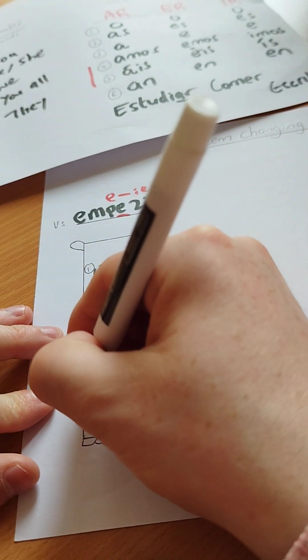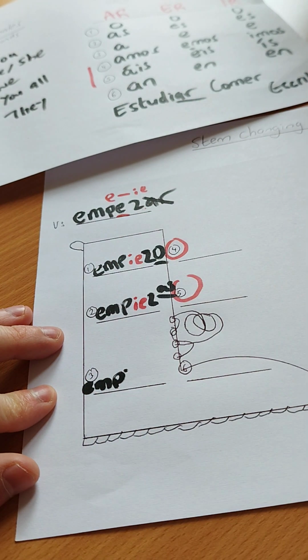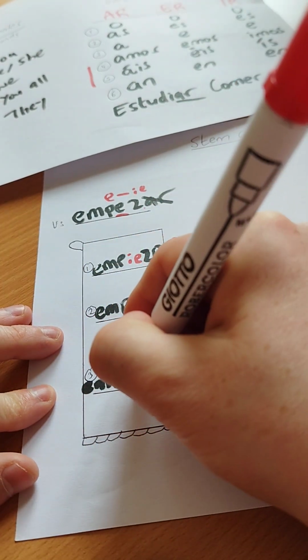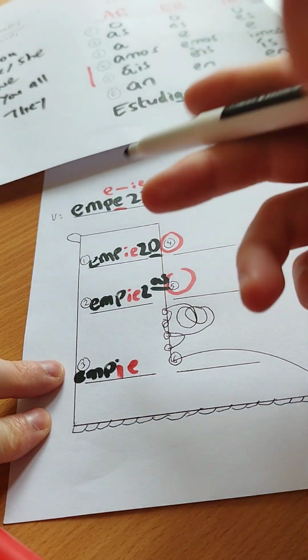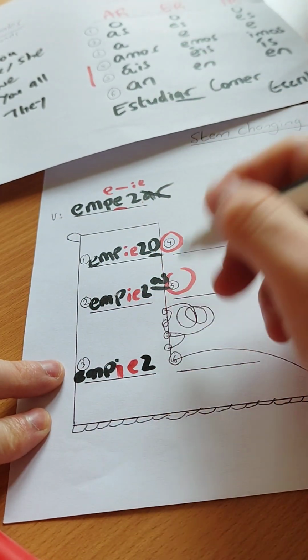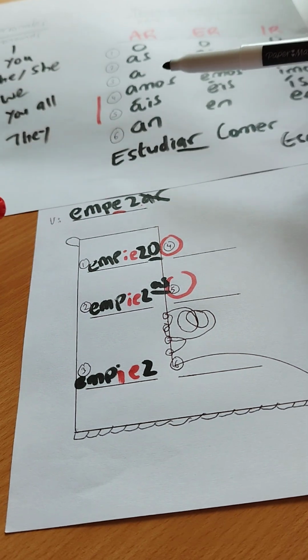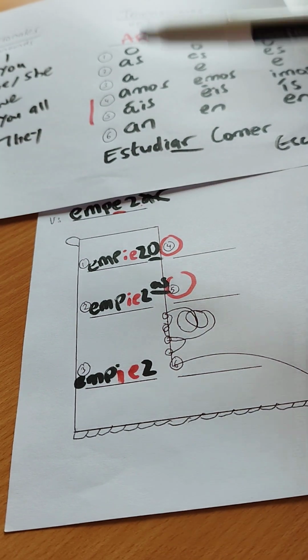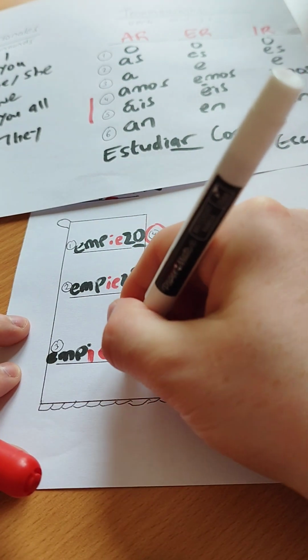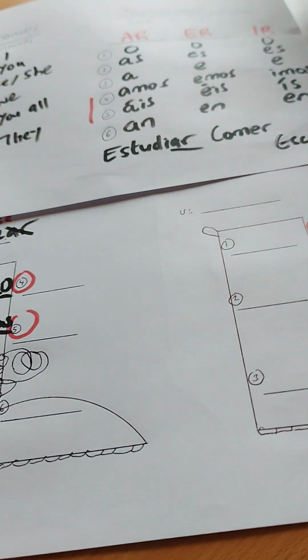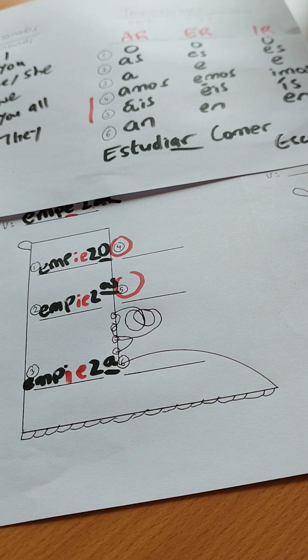Next one, he or she. Empieza. Going back up here, sorry. Empieza. Do you see the way all the numbers correspond? So this is why it's important to write it down on your test, for example, or when you're studying.